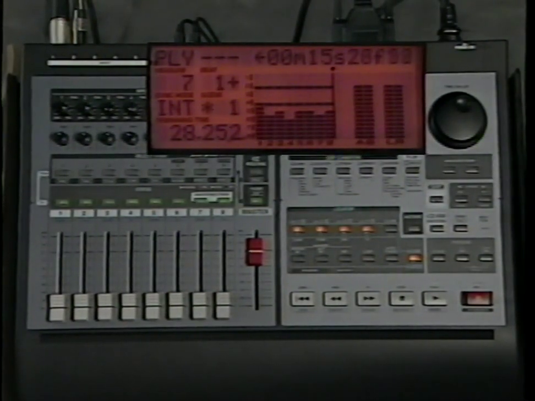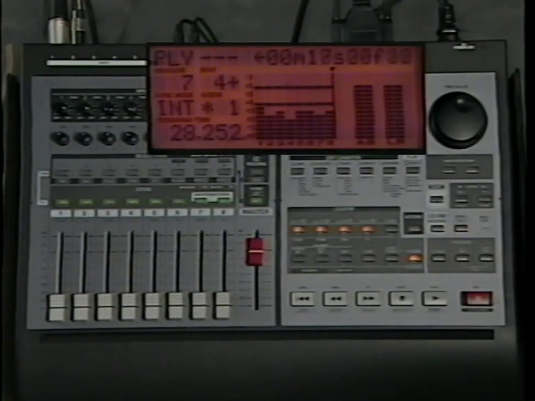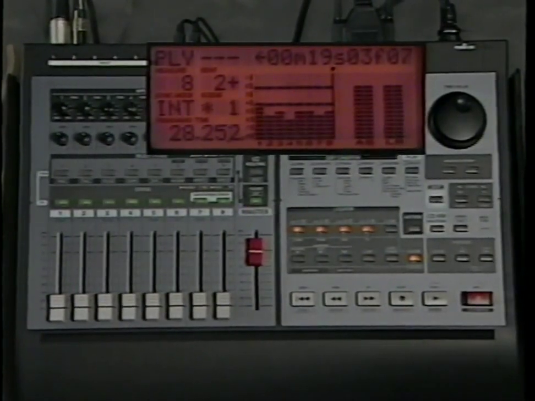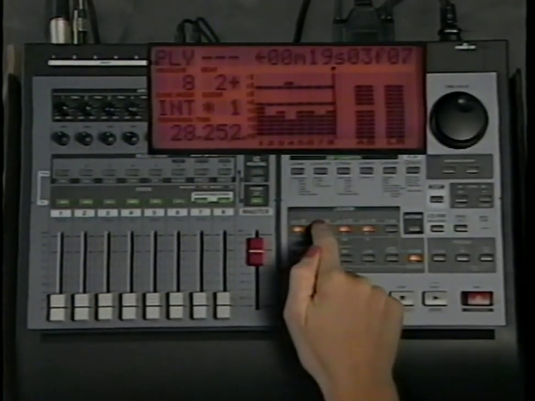We can do it. Press stop, then select Scene 2 to hear a totally different mix of the song.